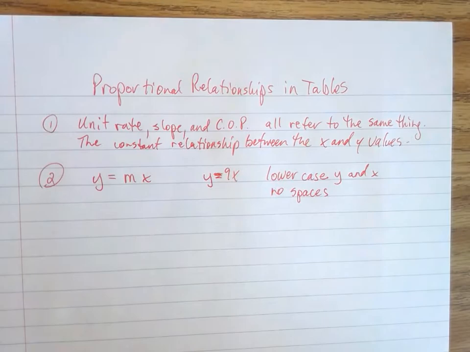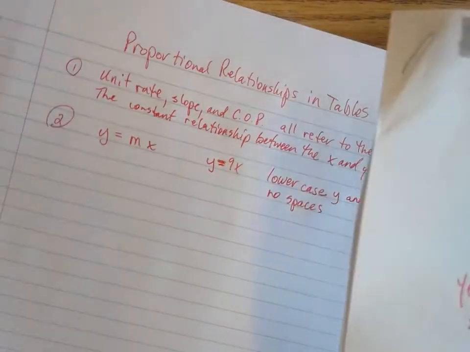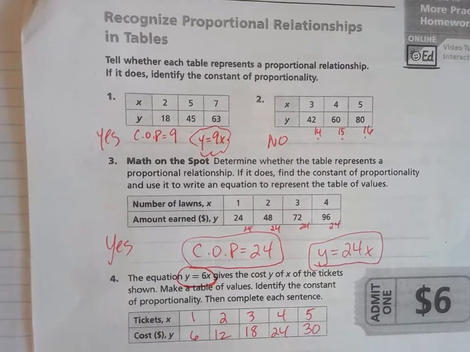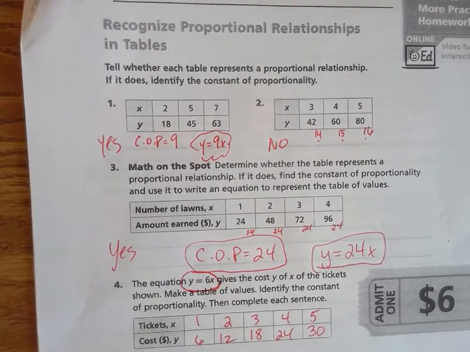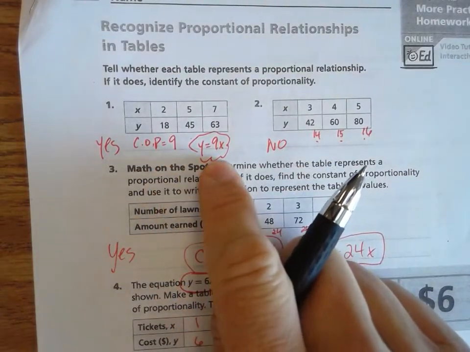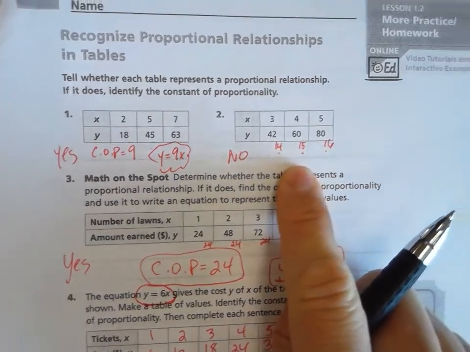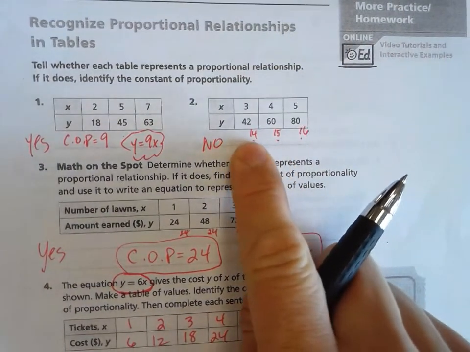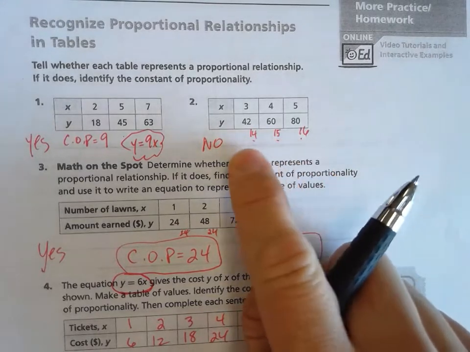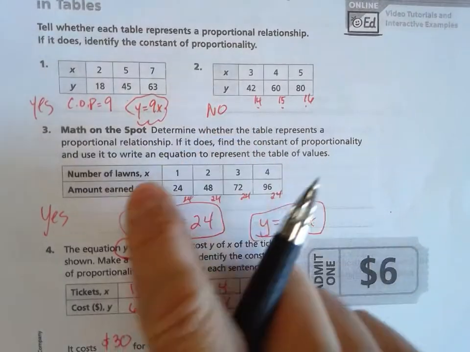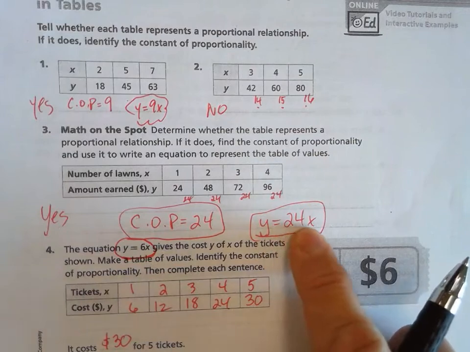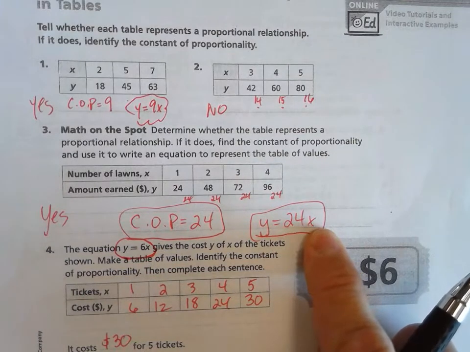Thank you very much. Okay, so let's go through some of the stuff on yesterday's assignment. I've already got a lot of these answers written in here, but when we get to the other page, we'll talk about it a little bit more. In number 1, you should have had a yes. COP was 9, and you should have had y equals 9x. Number 2 was definitely a no, because that had a relationship of 14, that one's 15, and that one's 16. Since they're all different, that is not proportional. For 3, you should have had a yes, because the COP is 24. Your equation is y equals 24x.